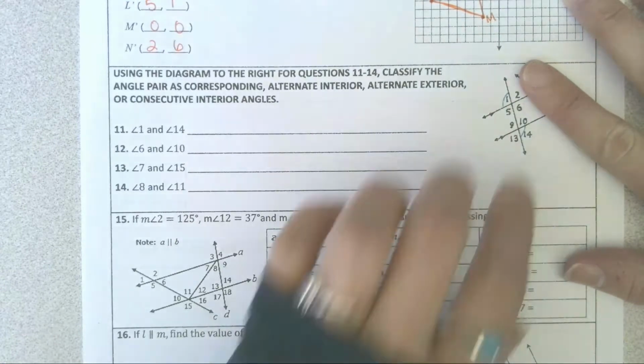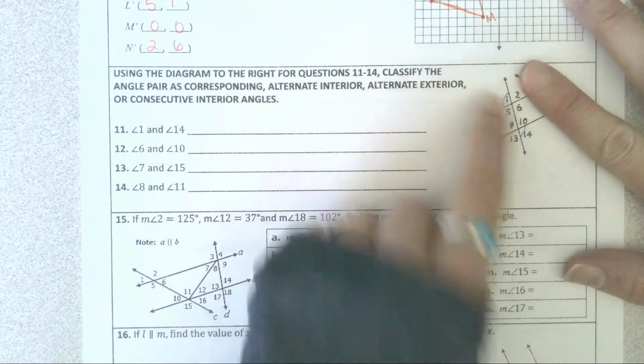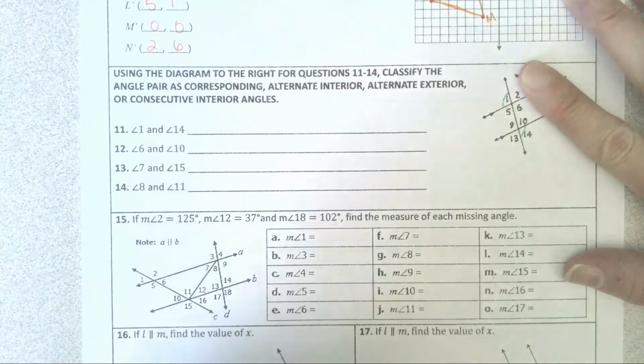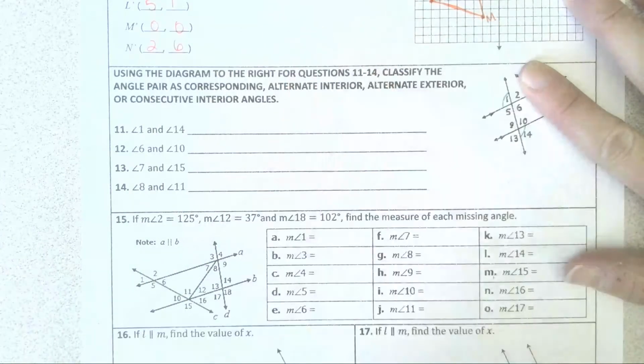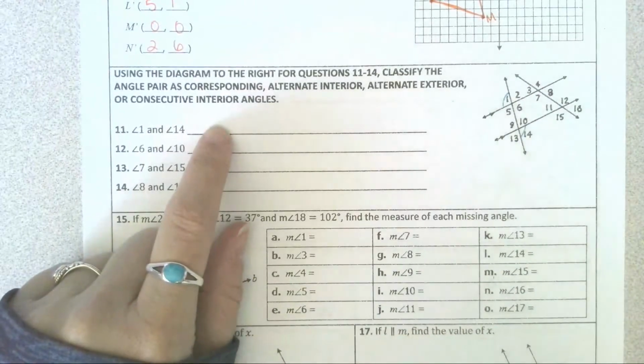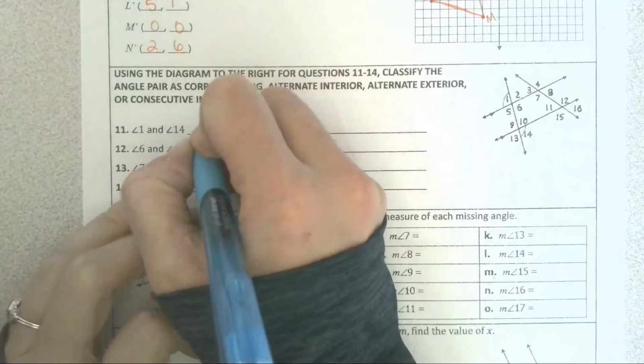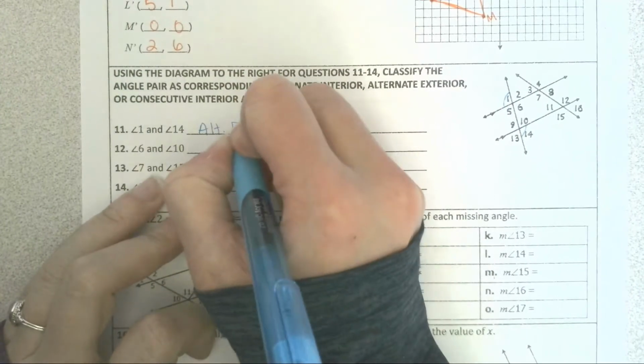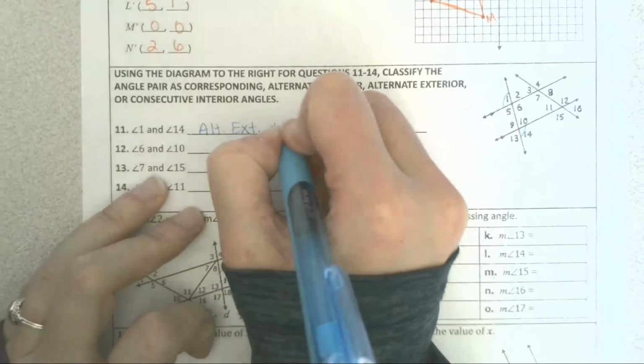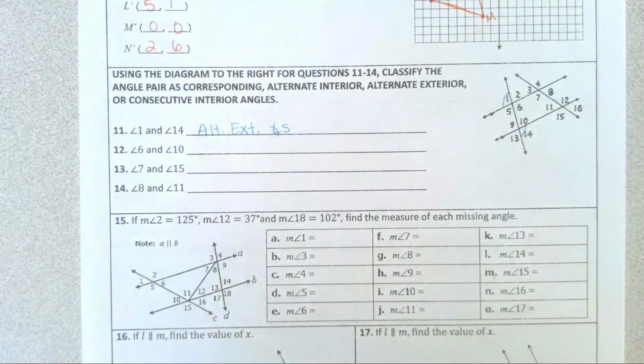I do see that they are both on opposite sides of my transversal, which makes them alternate, and then they are exterior because they are on the outside. So for number 11, these are alternate exterior angles. I'm not going to write the whole thing out. You know what that means.